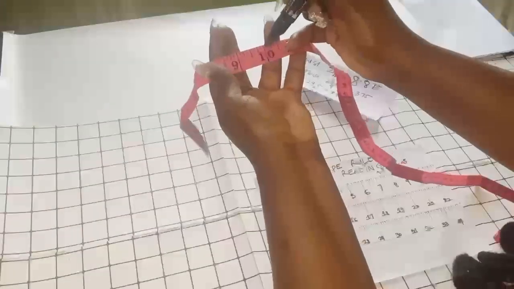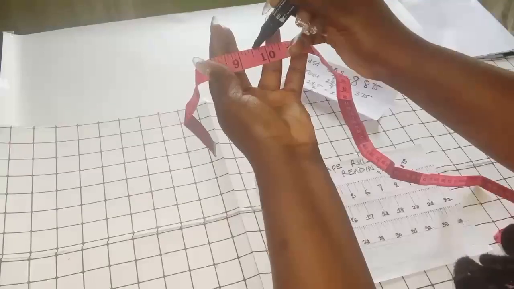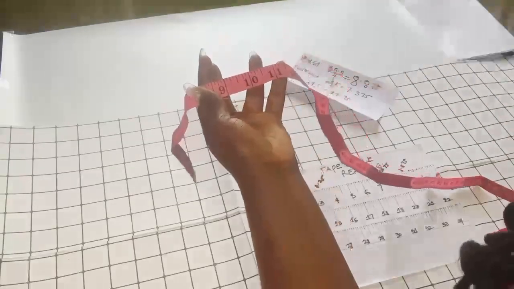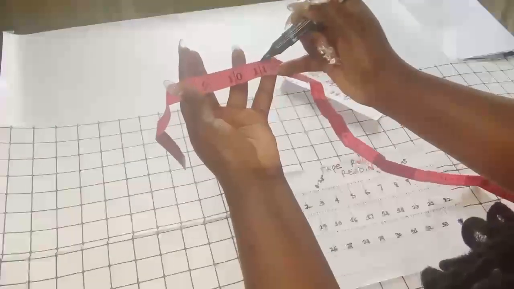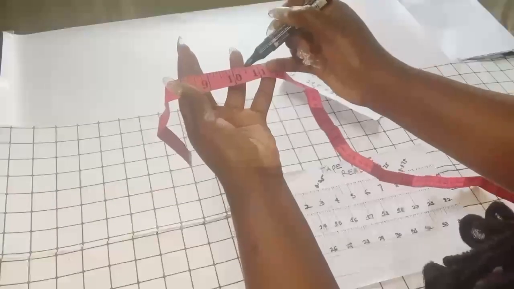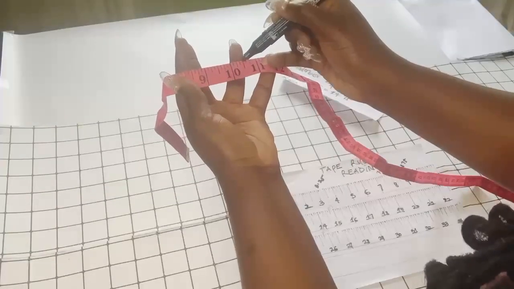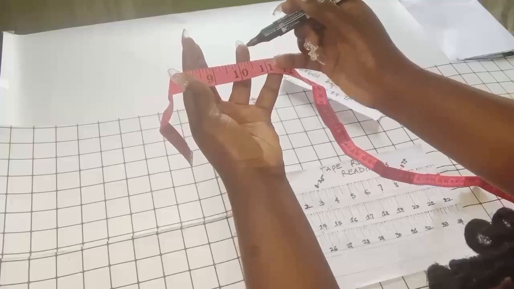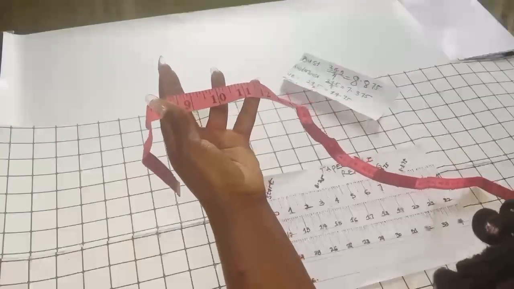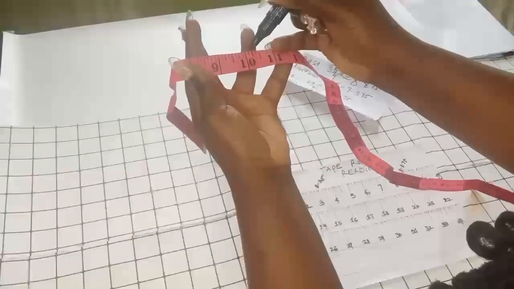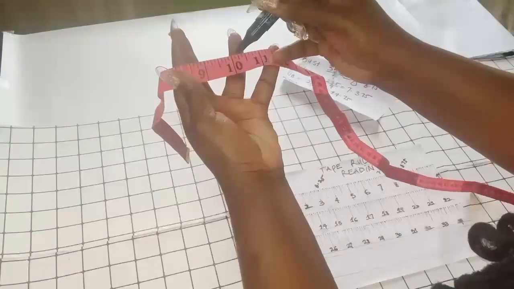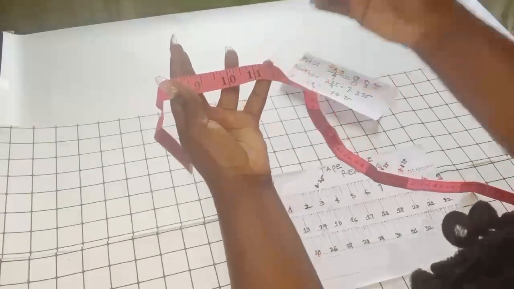I said anything after the longest one is usually the ½ inch. Anything after the ½ inch is usually 1/4 of an inch or 3/4 of an inch. The first one is usually 1/4 of an inch, then the next one after the ½ inch is usually the 3/4 of an inch.